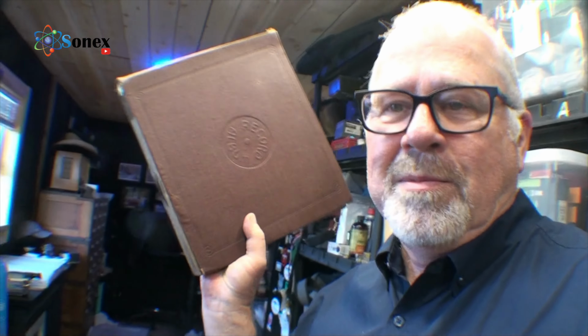But during lunch break today, I was able to work on some of those 78 records that were in the trailer. As it turns out, there were 11 of these albums. Each of these holds 12 78 RPM records.